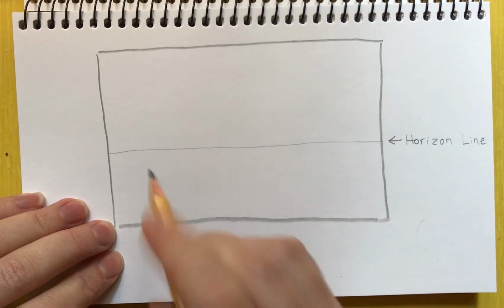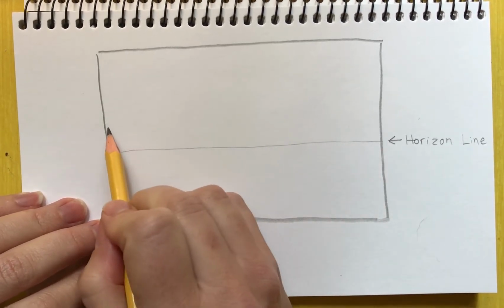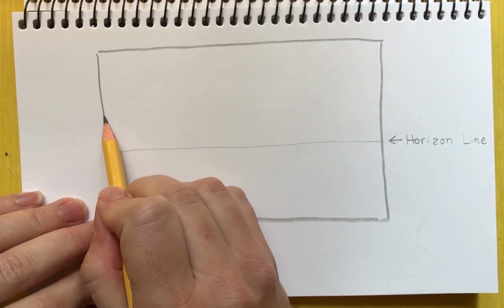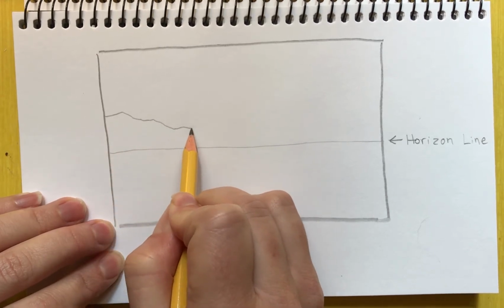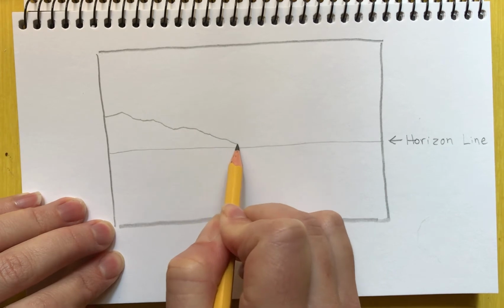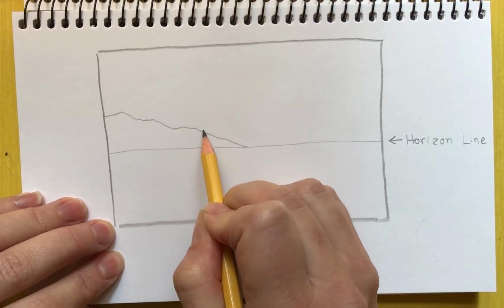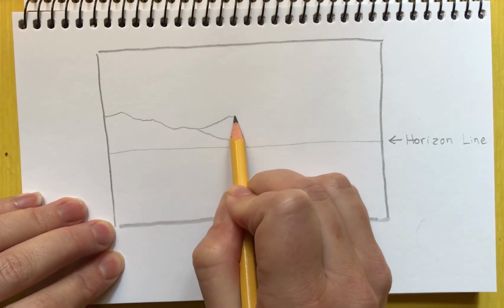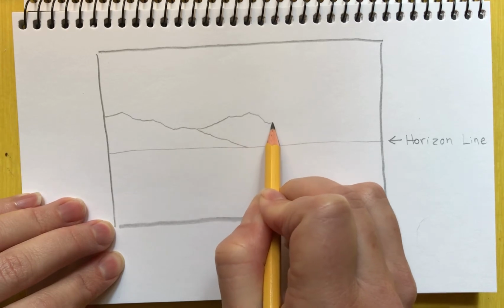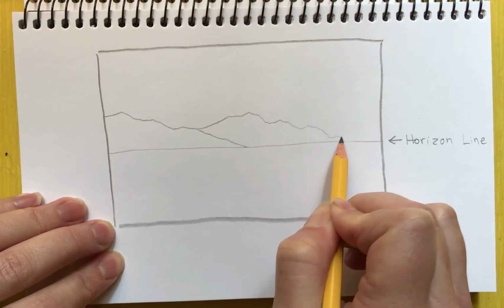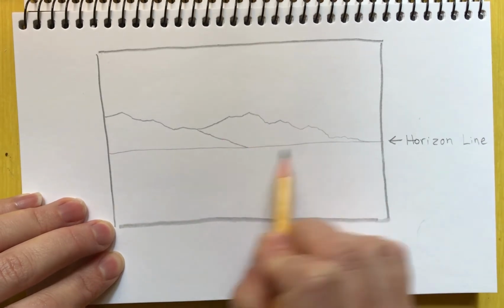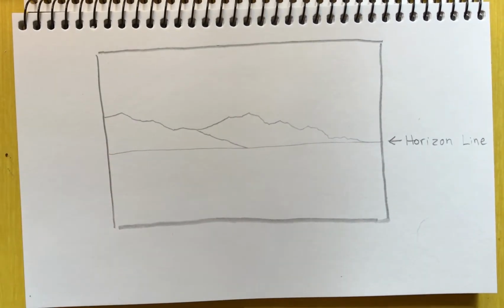All right, next step is we're going to draw the mountains in the background. So there's some coastal hills back here. So just draw kind of a jagged line and then some more mountains coming up here. Again, draw pretty lightly because eventually we will fill all this in and you don't want it to be too dark.